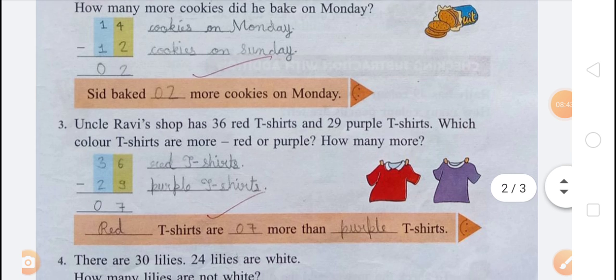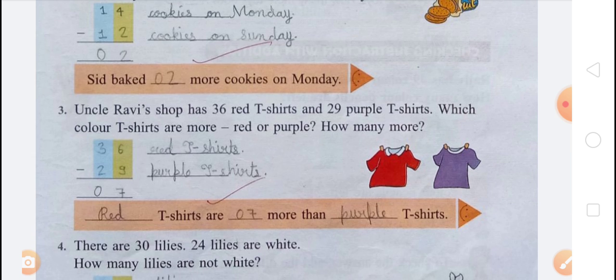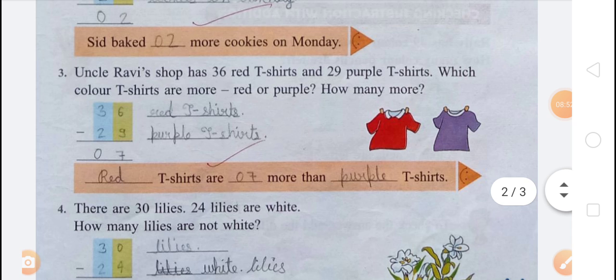Come on, next question, that is question number 3. Uncle Ravi's shop has 36 red t-shirts and 29 purple t-shirts. Which color t-shirts are more, red or purple, and how many more? Once again, you have to listen carefully to what the question is saying.